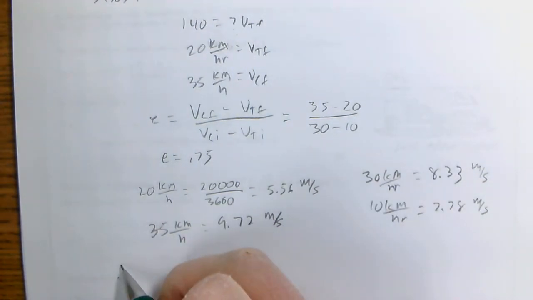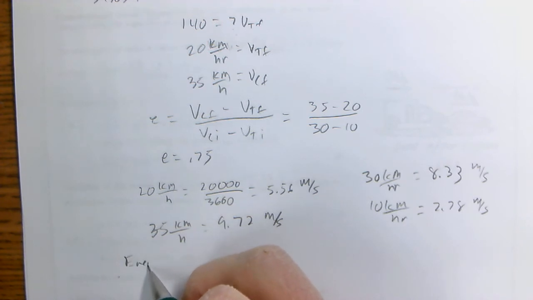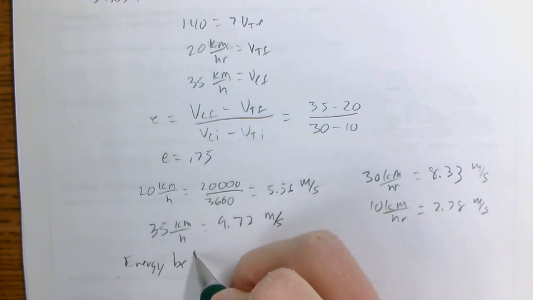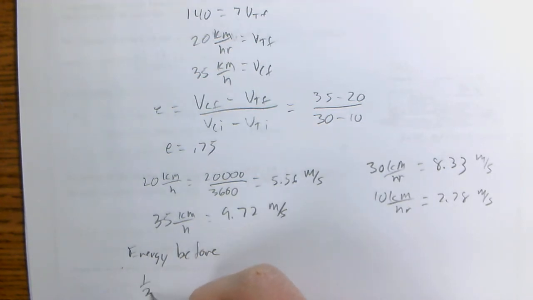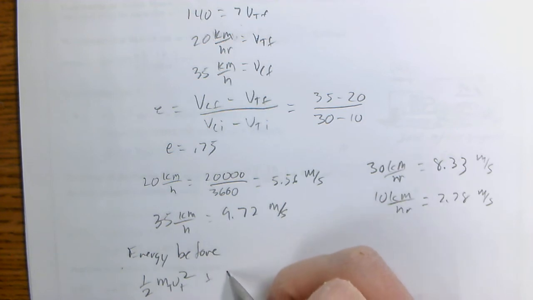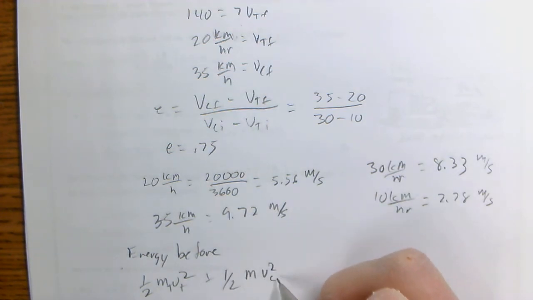With those done, we can do the energy before. The energy before is 1/2 m v squared of the truck plus 1/2 m v squared of the car.